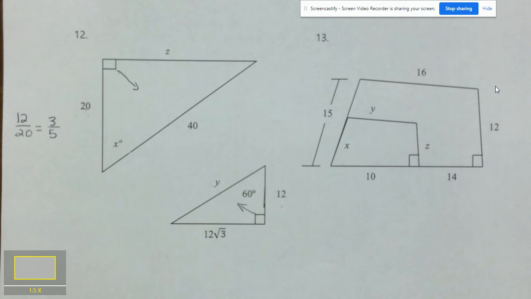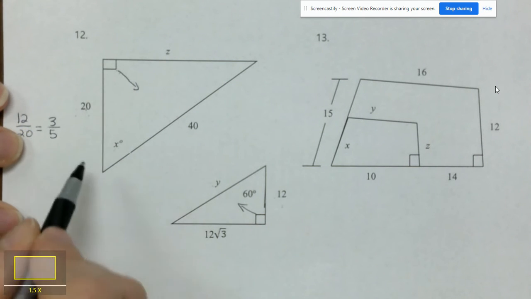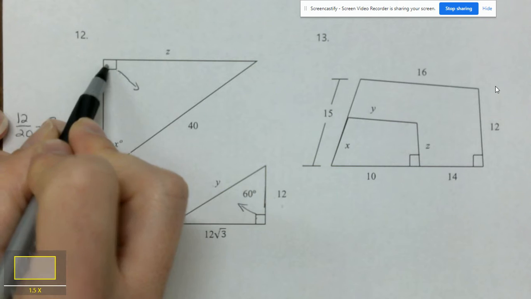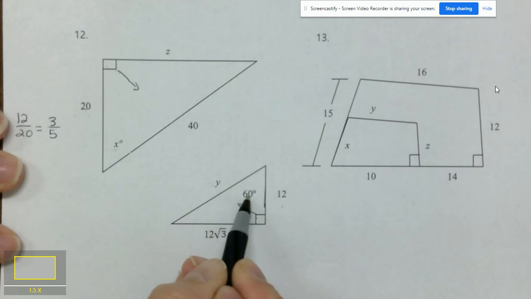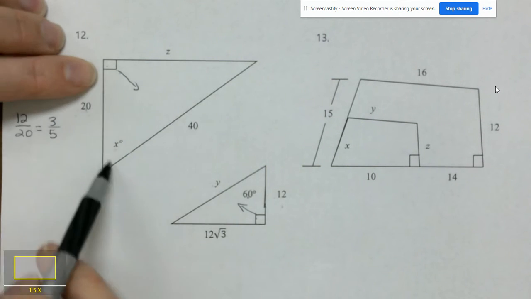Now, this x here, I'm going to look for first. And notice down here I'm told 90 is this one, 90 is this one, and then this one is 60. So this 60 is this long side 12, which is this 20, that's this one.